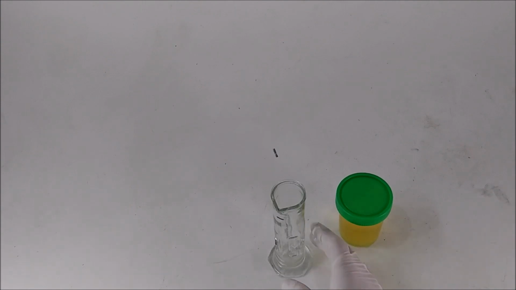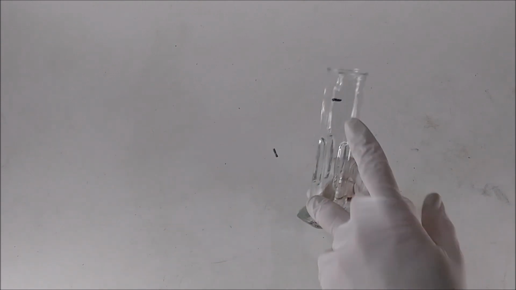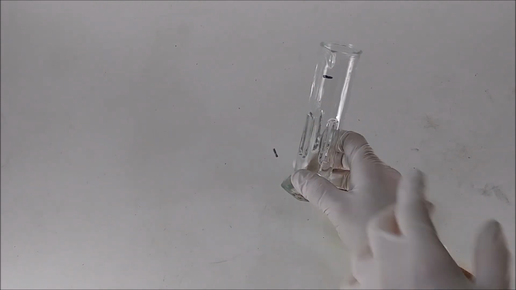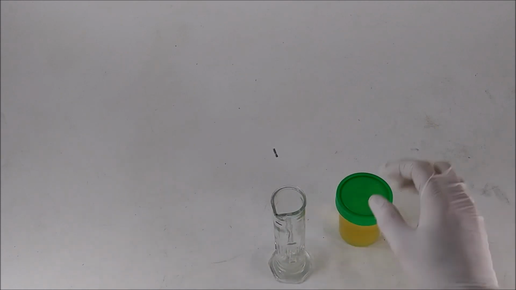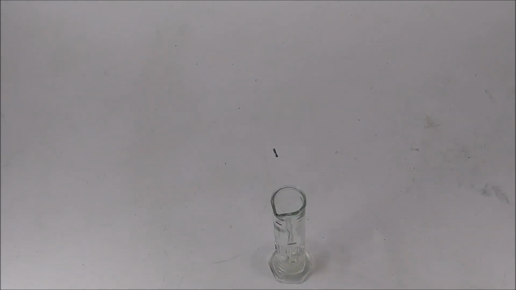So now we're going to fill our sample in the cylinder up to about that line. We'll need enough in the cylinder for the float to be properly suspended.